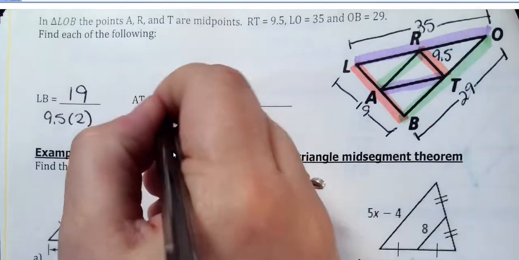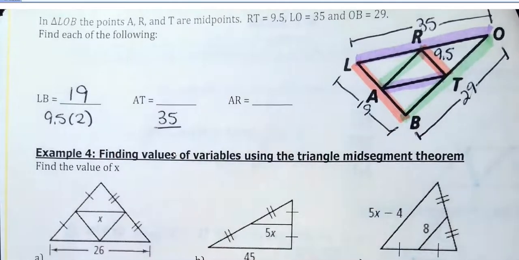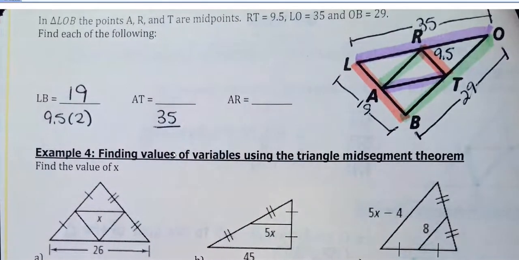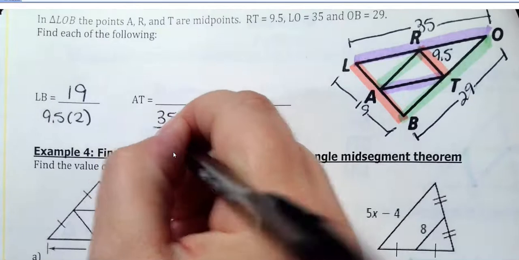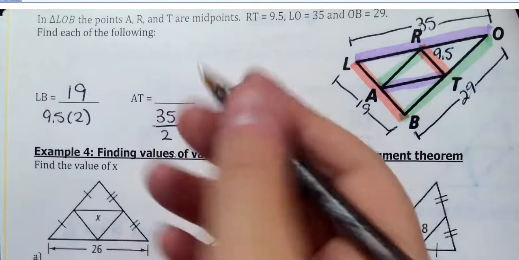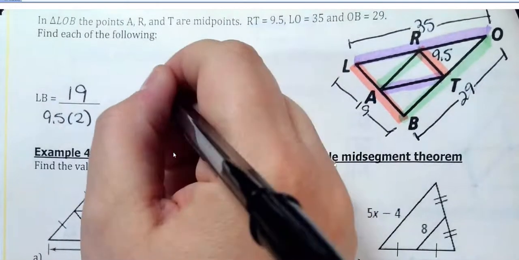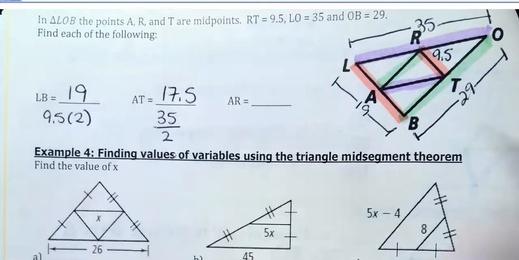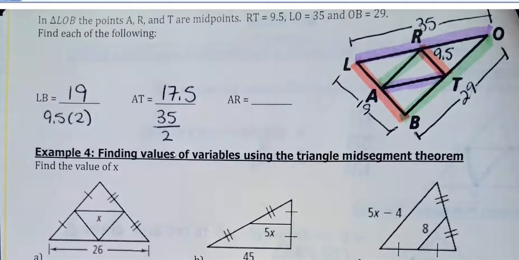Yes, ma'am. 35, it's parallel to the side in the triangle that's L to O, that's 35. You cut that in half. Now, if you want to leave that, as long as that fraction's reduced, I would take that as an answer if you want to leave it like that. If you actually want to divide this, this should be 17.5. Either way, whatever's easier for you.